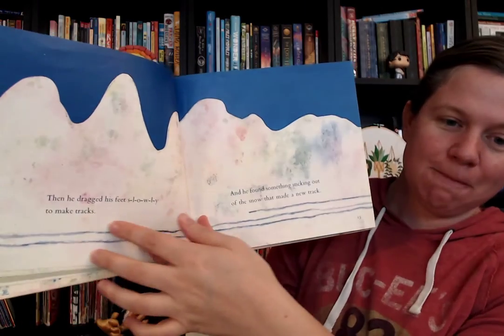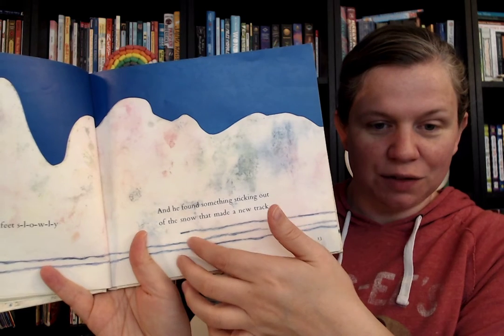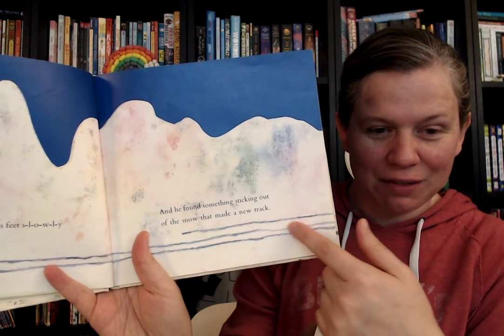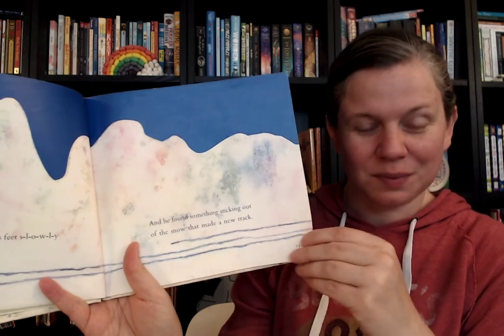Okay. And let's turn. Then he dragged his feet slowly to make tracks. And here's the 2 tracks that he made. He found something sticking out of the snow that made a new track. All right, so there's his 2 feet tracks. And then an extra track for whatever he found in the snow. Let's turn.